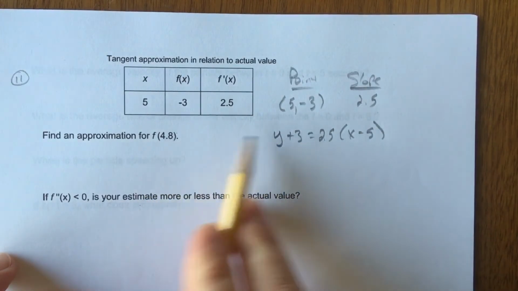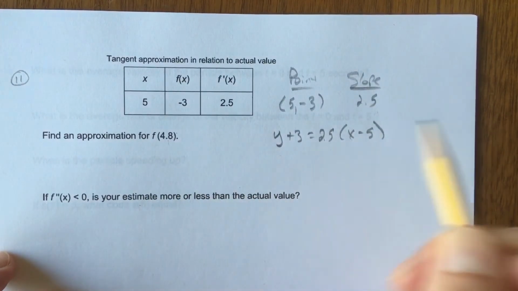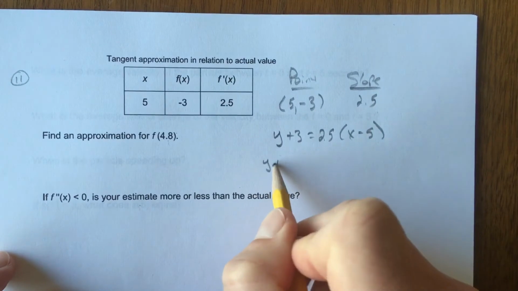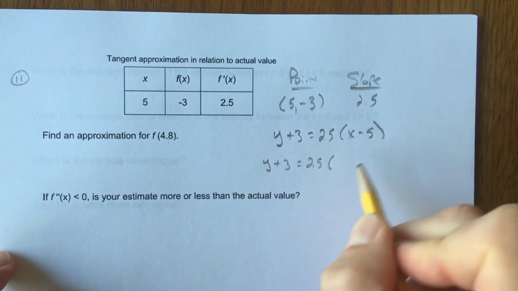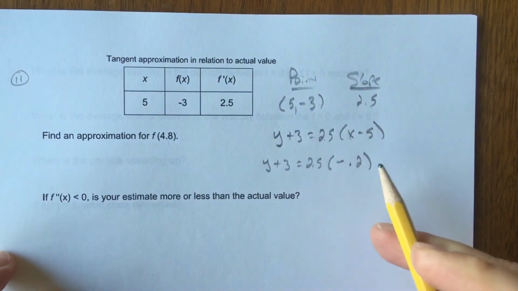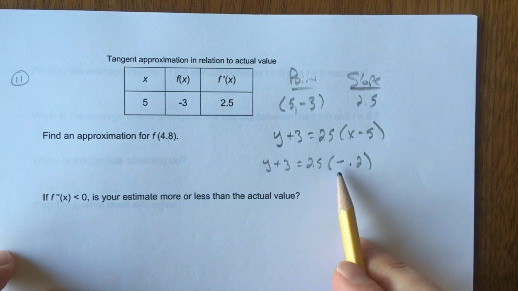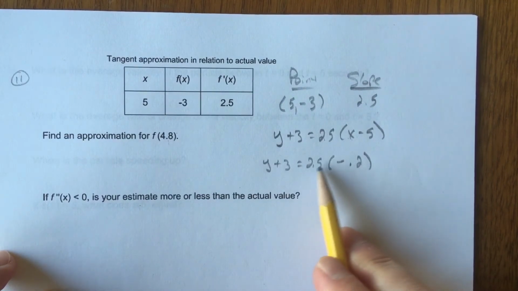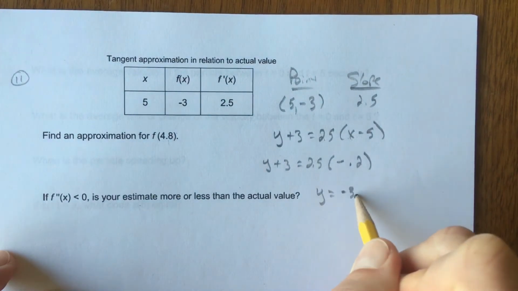I'm supposed to use that now to approximate f of 4.8. So we're going to put 4.8 into there. So y plus 3 equals 2.5 times 4.8 minus 5, which is -0.2. You're going to have a calculator this year, so definitely have that ready to go. If we do this, we should get -0.5. If we subtract 3, we should get y equal to -3.5.